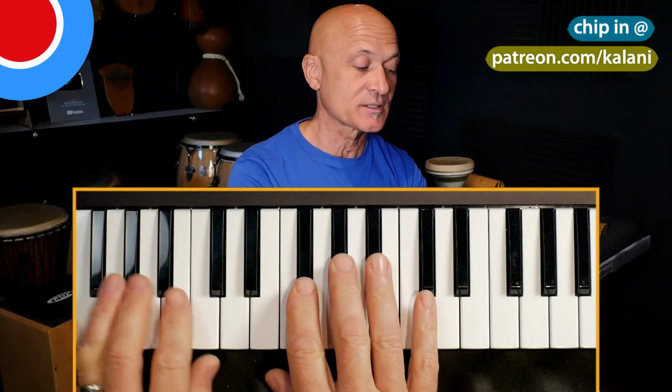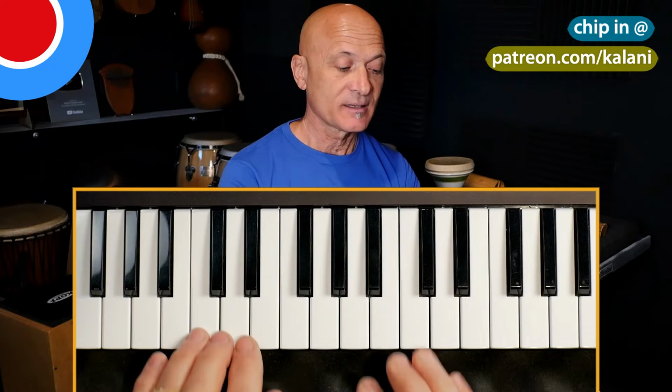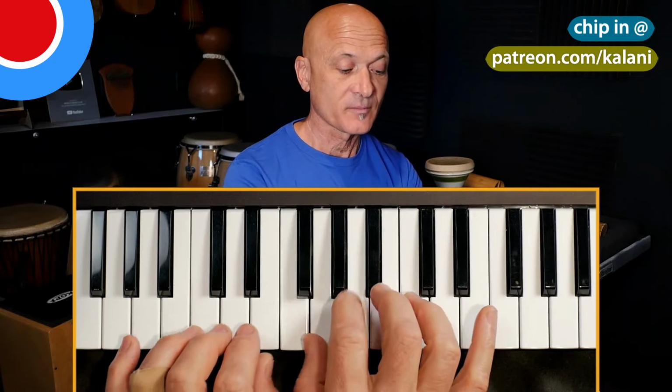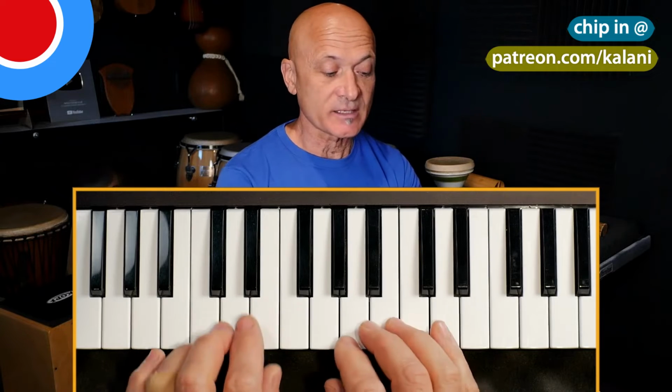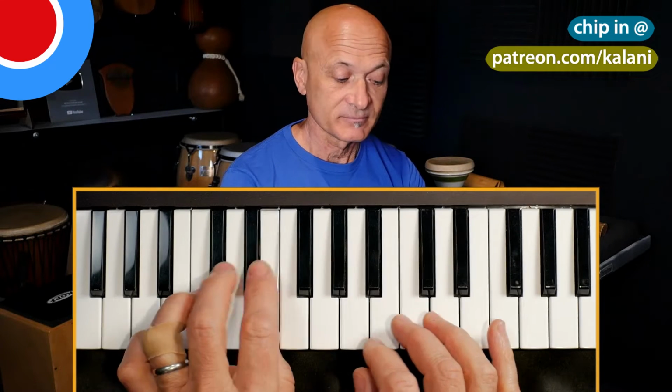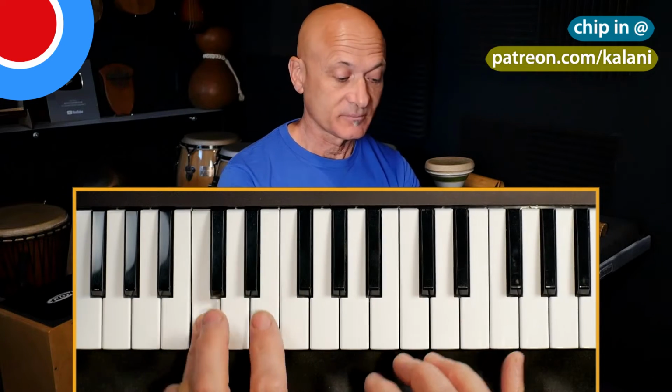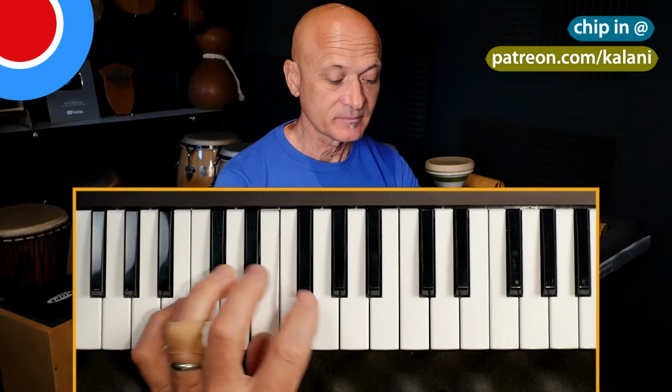We might use a pentatonic scale of 5 notes. We might use a diatonic scale that has 7 notes. There are different scales. There are also exotic scales. Or a blues scale.